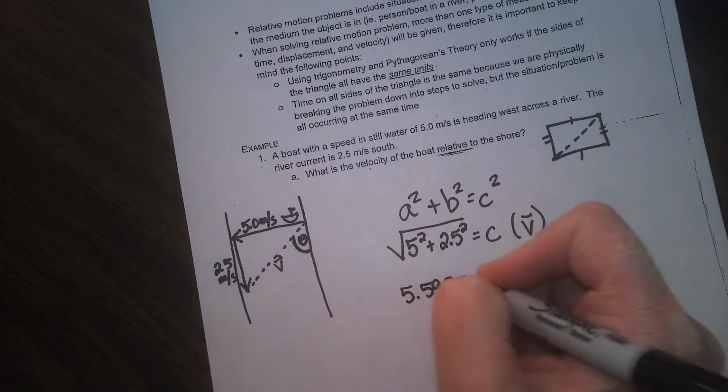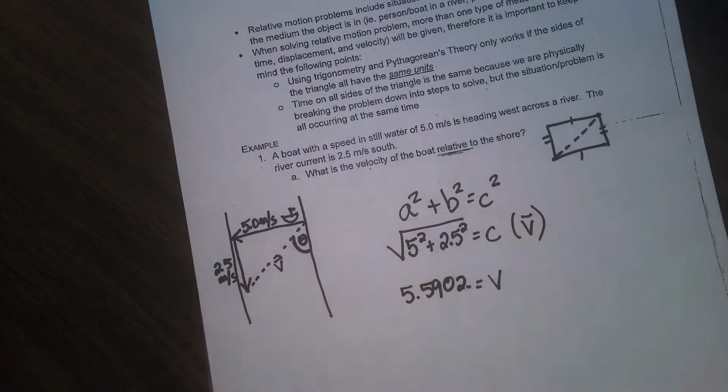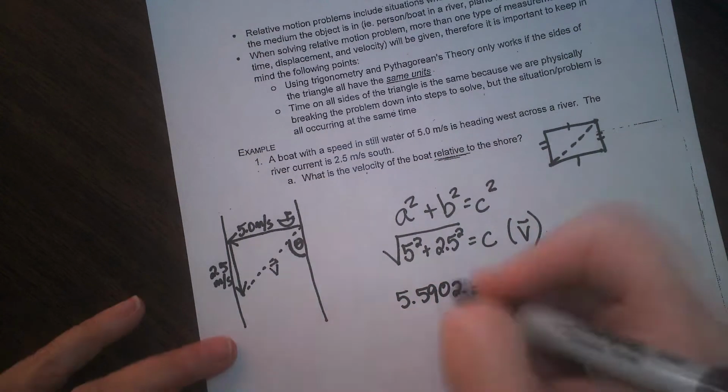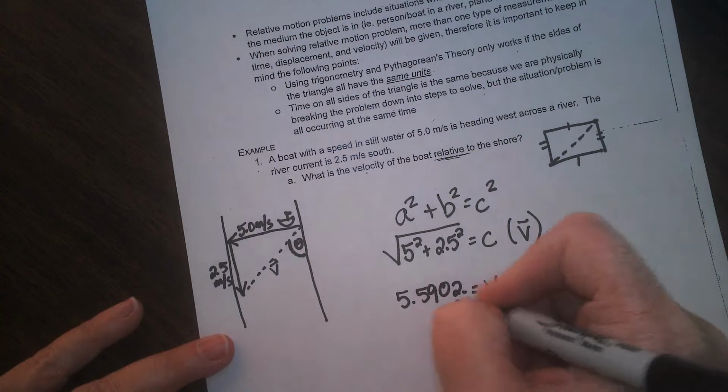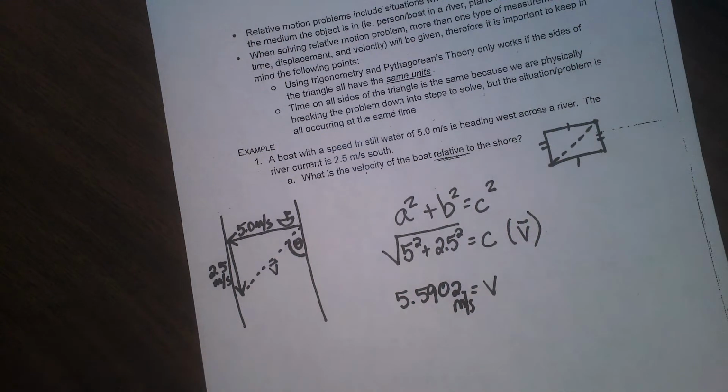5.590, let's say 2. Yeah, it's 169944. And then our units are meters per second. Okay, velocity is scalar or vector? Vector. So that means it needs a direction. How do we figure out direction?